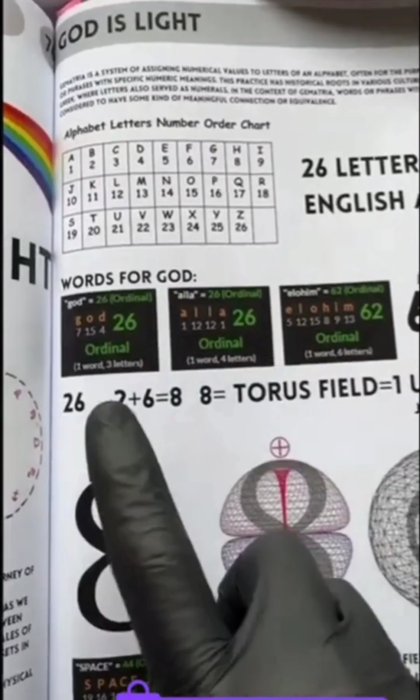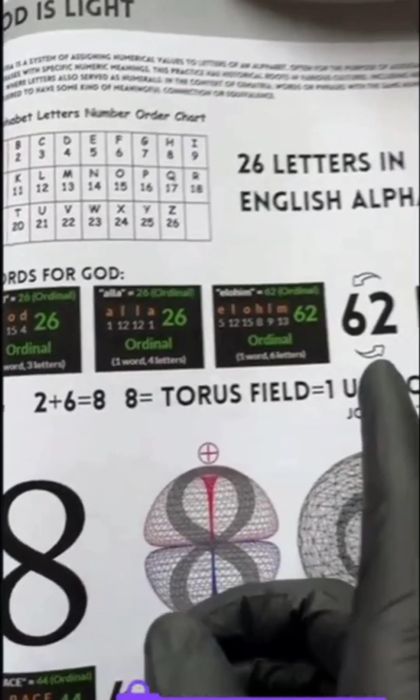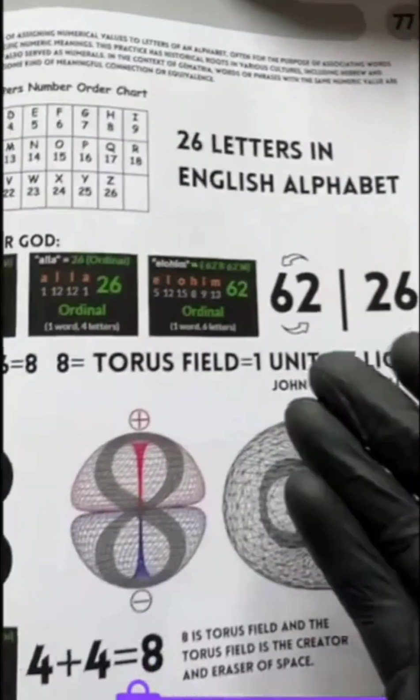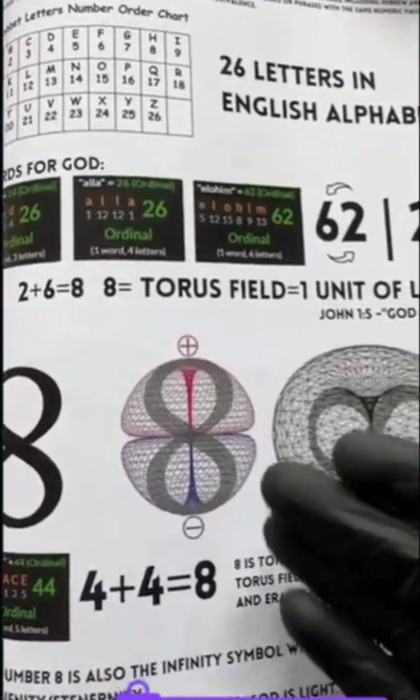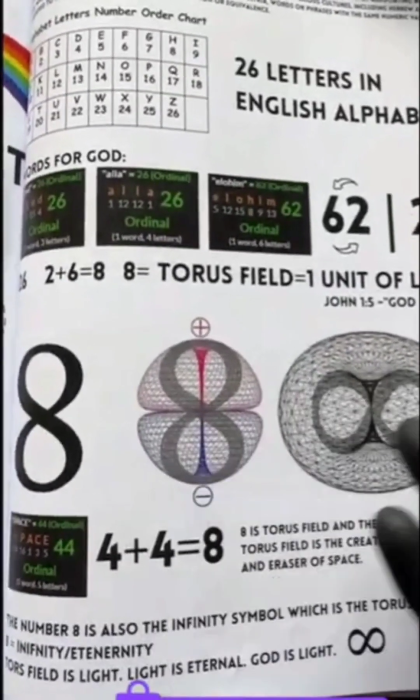God, Allah, Elohim are all names for the Supreme Being. They all add up to 26. 26 is 8. 8 is the torus field. God is light. God is energy. Everything is God. We are all God.